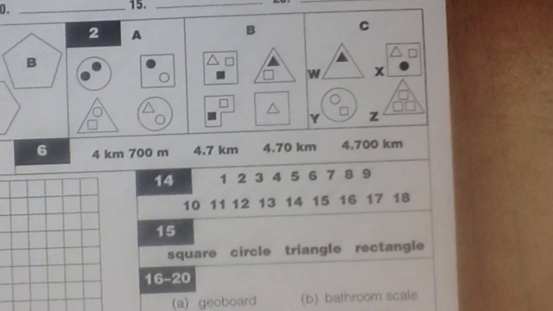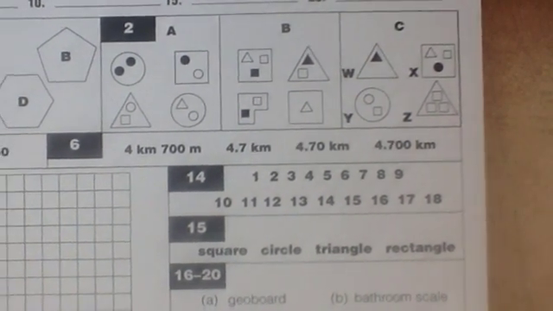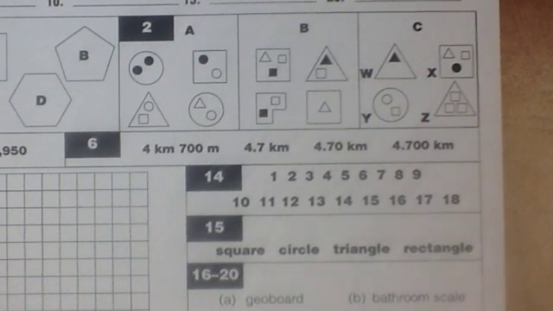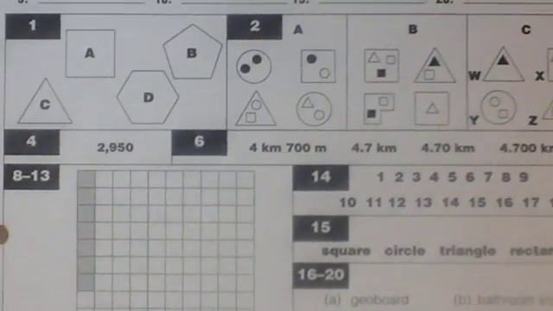Number 7. 250 milliliters equals a quarter of a liter. What fraction of a liter is 750 milliliters? Number 7 again. 250 milliliters equals 1/4 of a liter. What fraction of a liter is 150 milliliters?